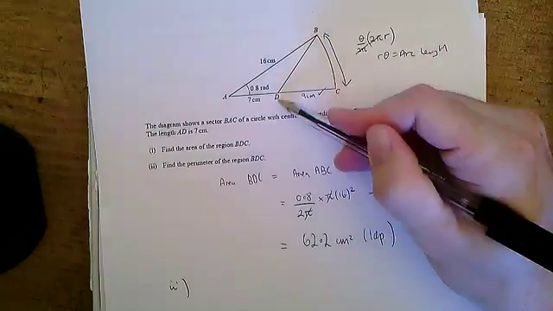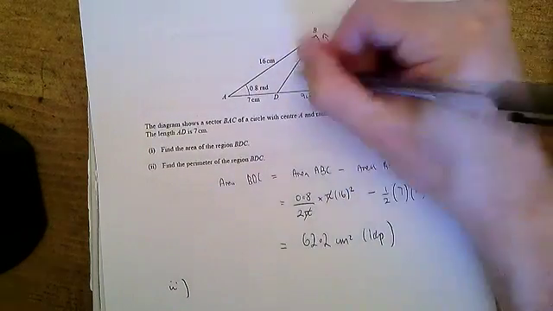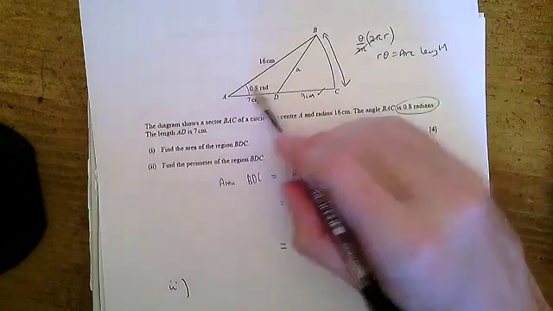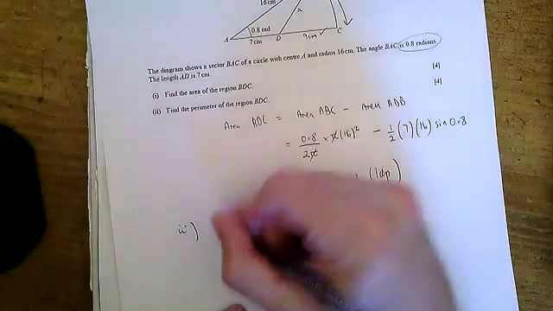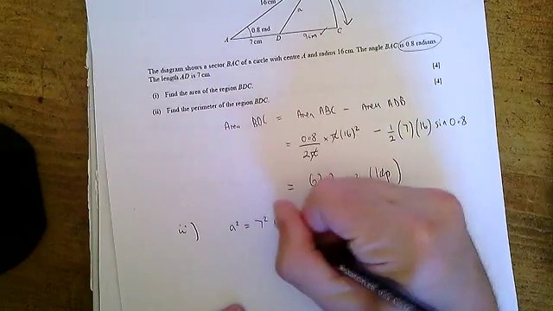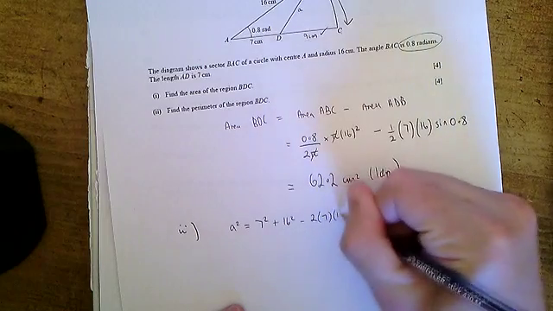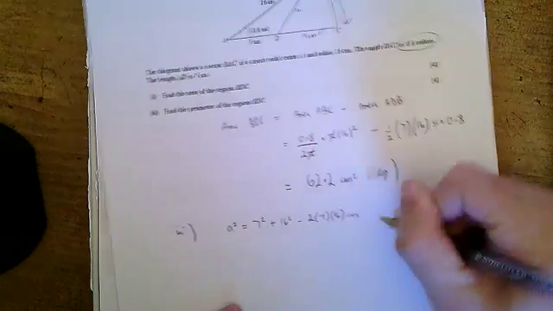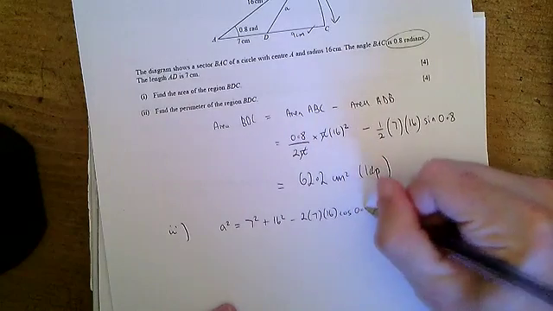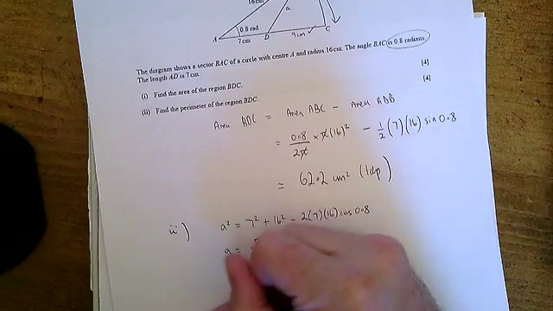And I need to know what this side here is. Here I've got a triangle with 2 sides and an angle given. If we call that little a, because it's opposite capital A, I can use the cosine rule. So a squared equals the other 2 squared, so 7 squared plus 16 squared, minus 2 lots of the other 2 times together, and then the cosine of that angle, so cos 0.8. Whatever that answer is, I will square root it to find out what a is.